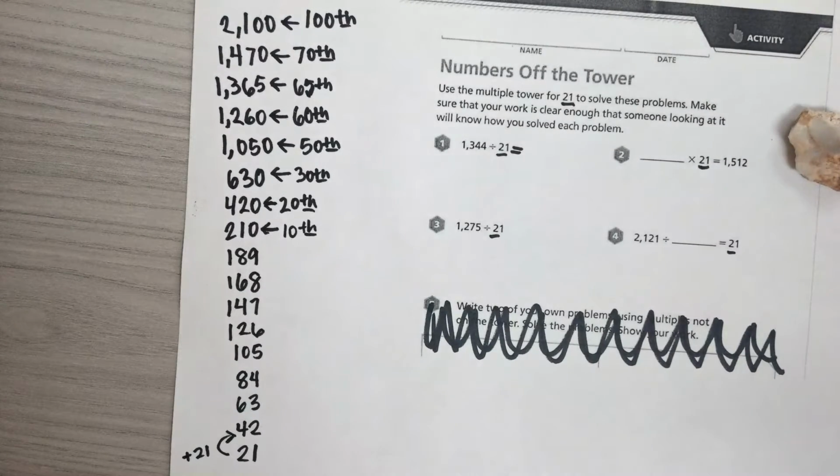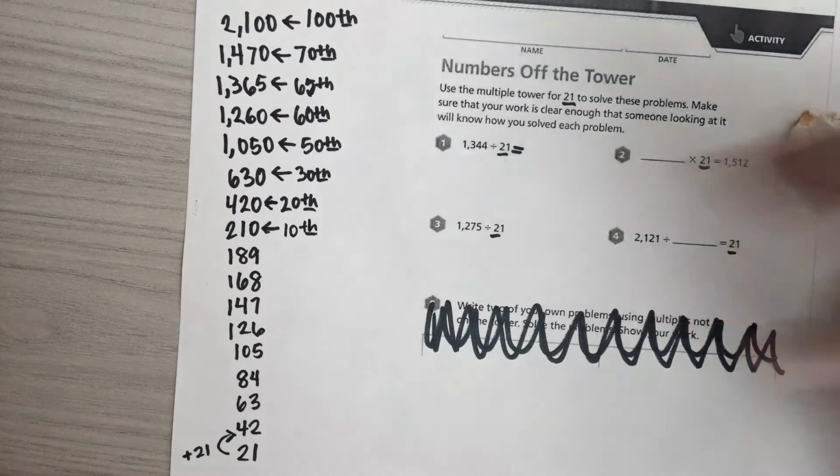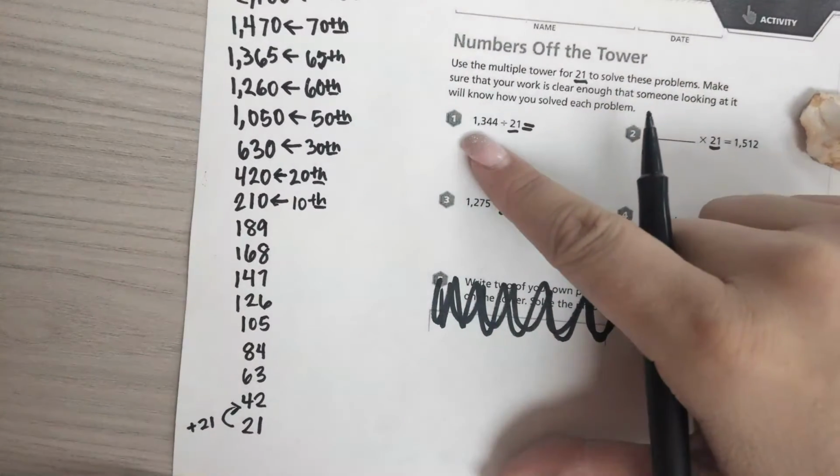These multiple towers really connect the dots between multiplication and division and allow the students to understand how those two operations work together. So what we've got here is this multiple tower, our tool to help answer this problem.